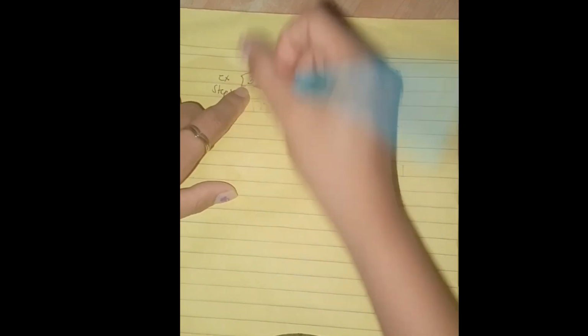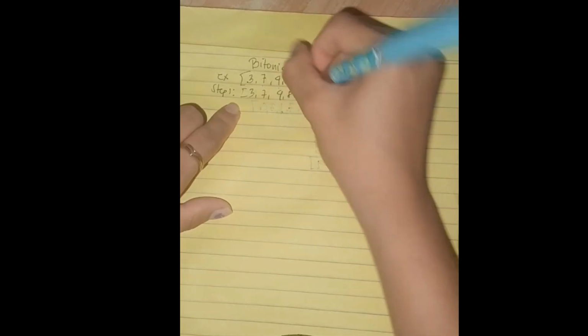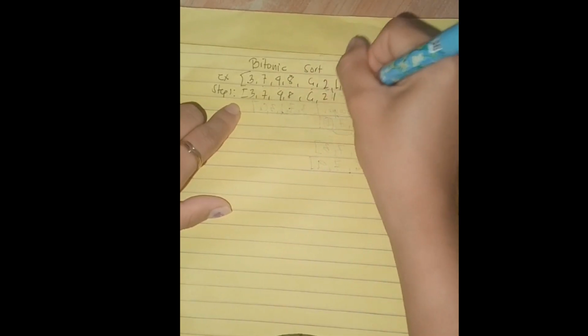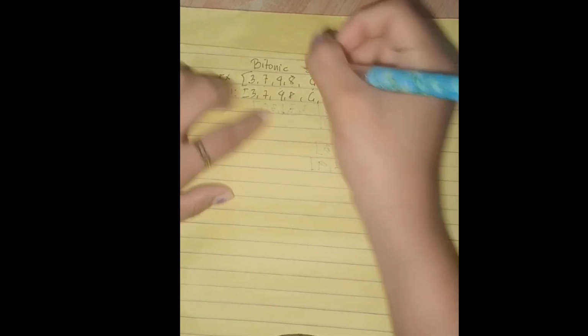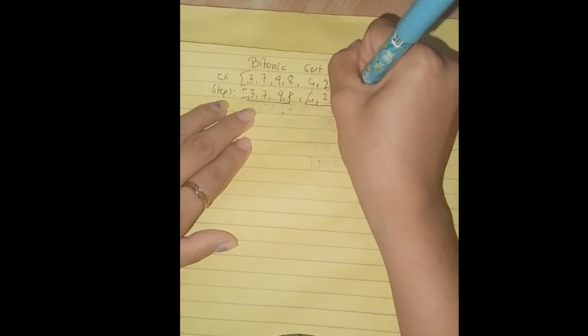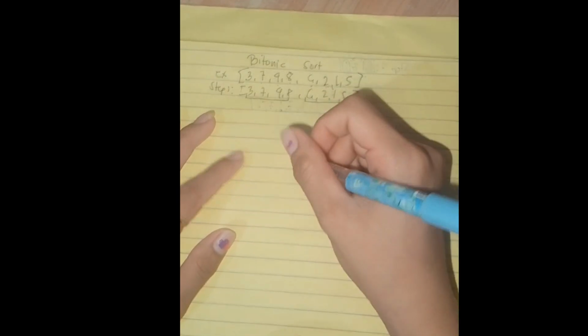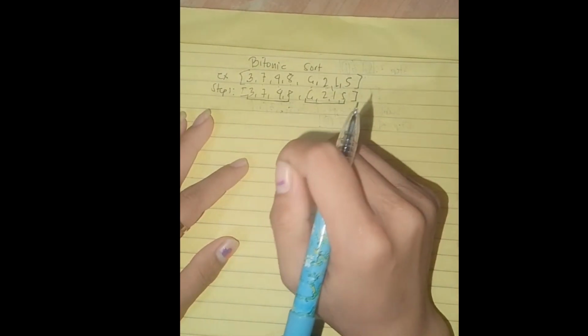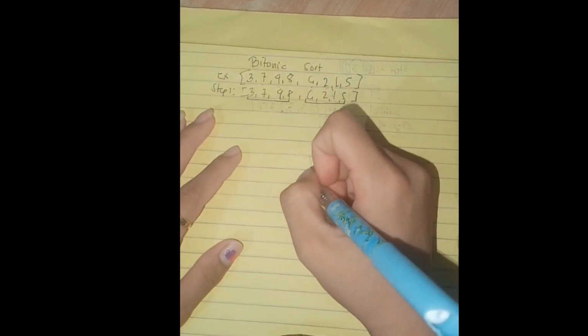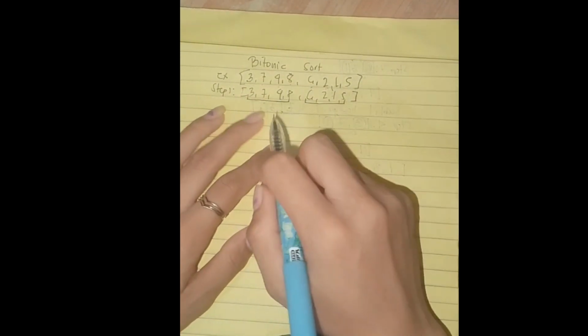Divide natin into bitonic sequence. We have 3, 7, 4, 8, 6, 2, 1, and 5. Na-divide na natin into bitonic sequence. And then, split natin yung list into two halves.